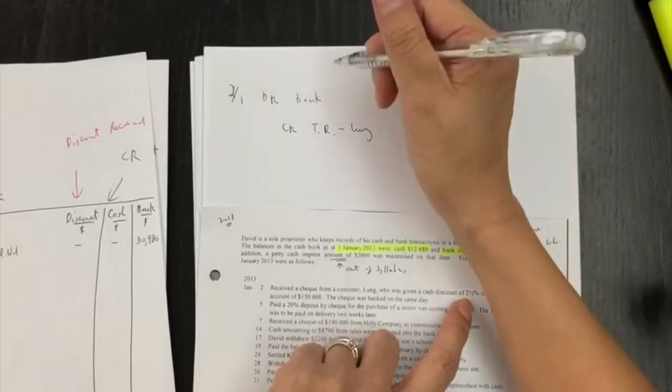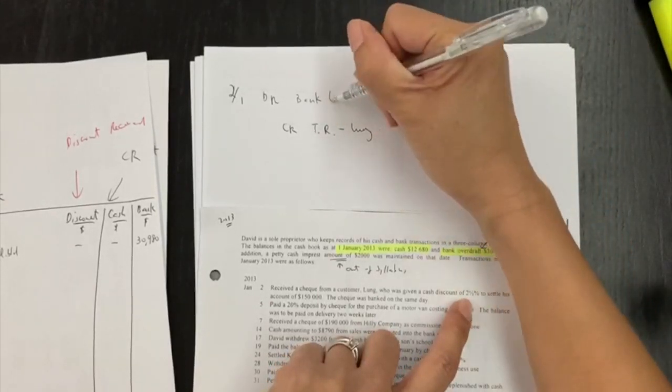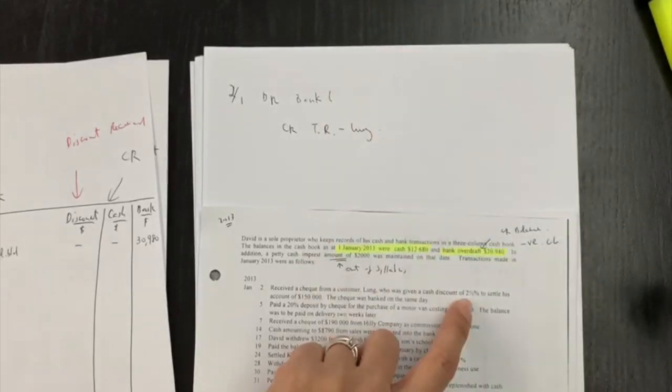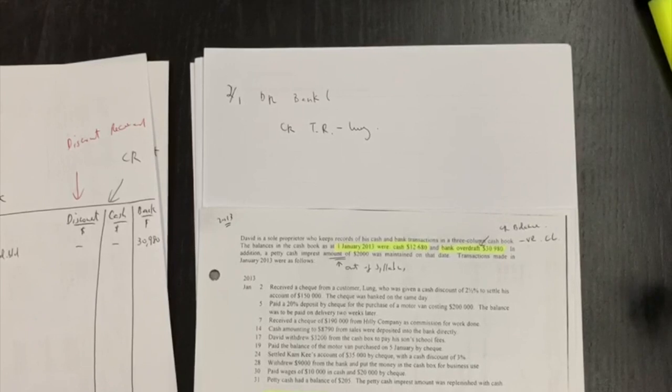So that means when we receive this, what is 100% minus 2.5%? Let me get my calculator. Okay, so 100 minus 2.5.